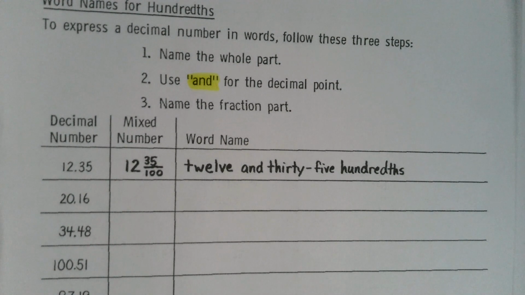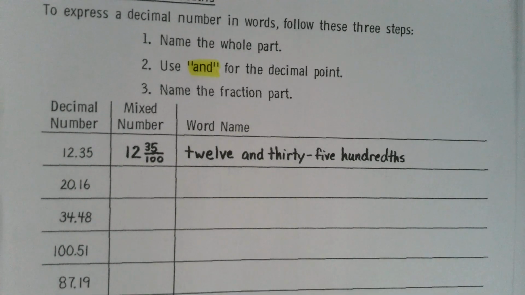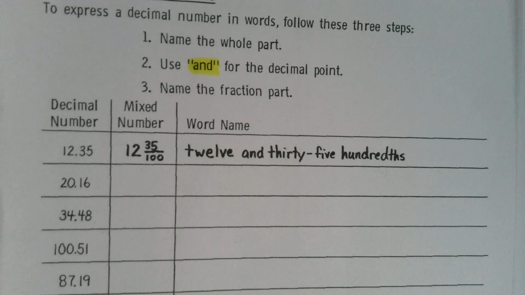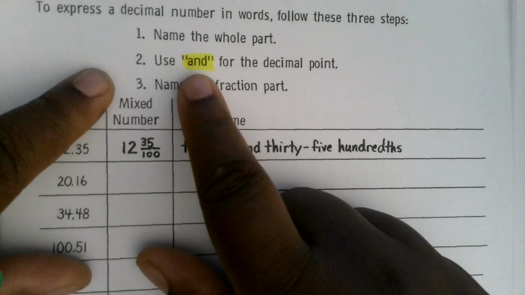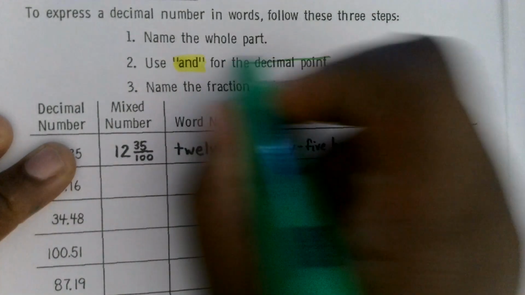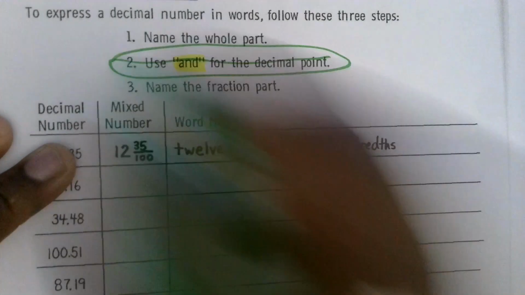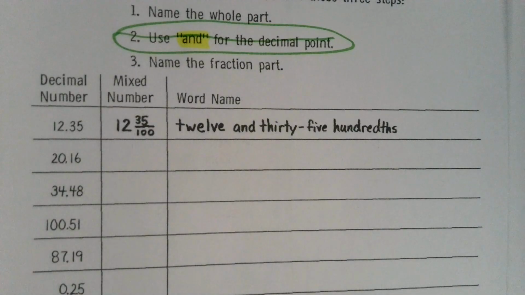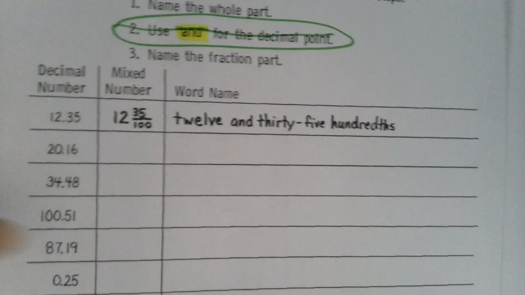Now, in chapter 10, our reason for writing "and" is that we're dealing with mixed numbers. We're dealing with wholes and fractions. We're dealing with wholes and decimals. So we have to write the word "and." Writing "and" is appropriate. That was the worst circling I've ever done in my life, but you get the point.